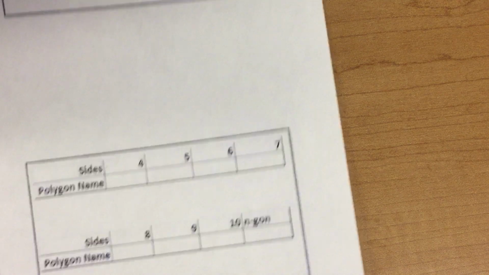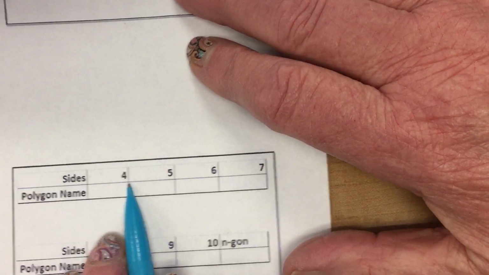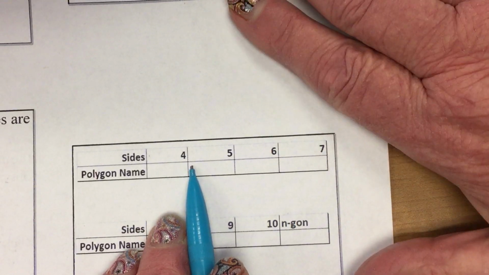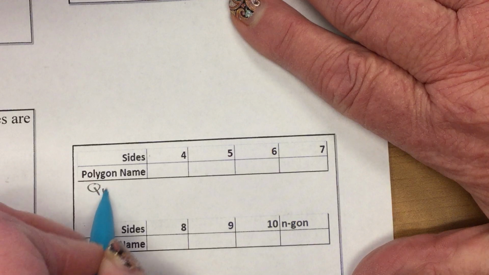Now, to name polygons, if I have four sides, I've got lots of different four-sided polygons, but we call them a quadrilateral.